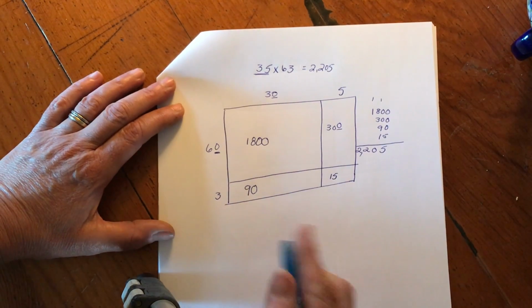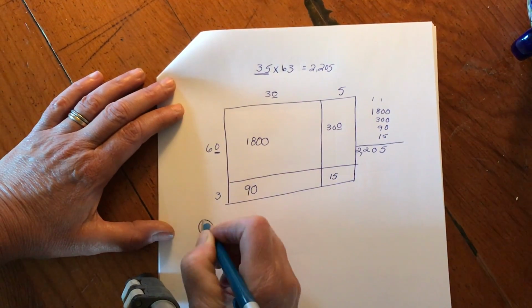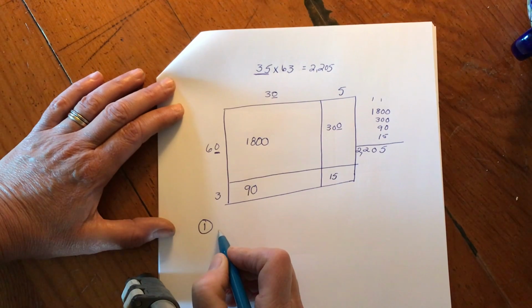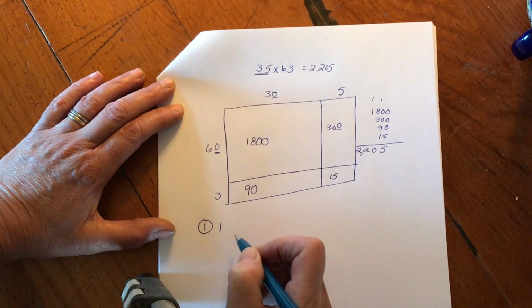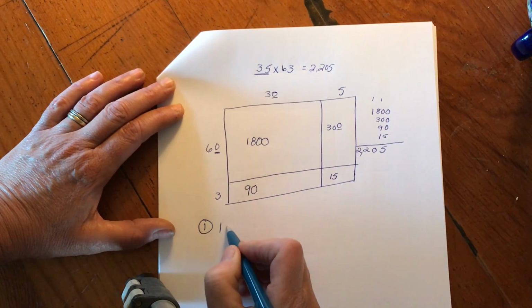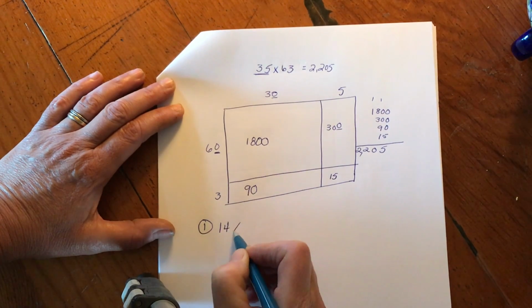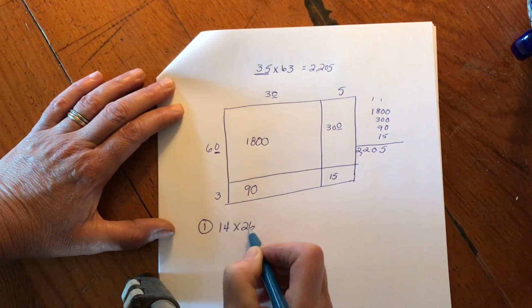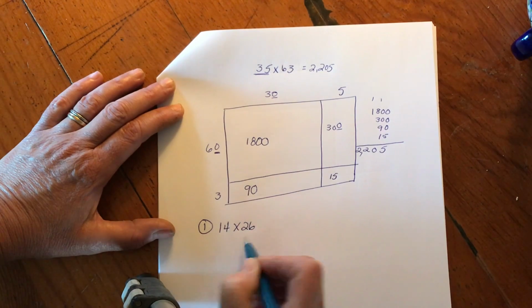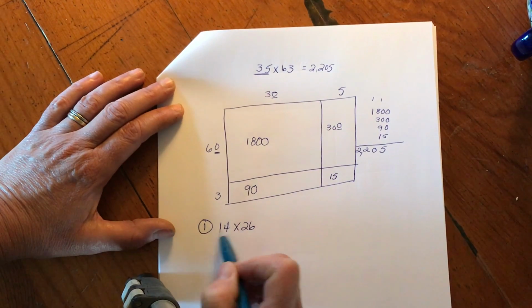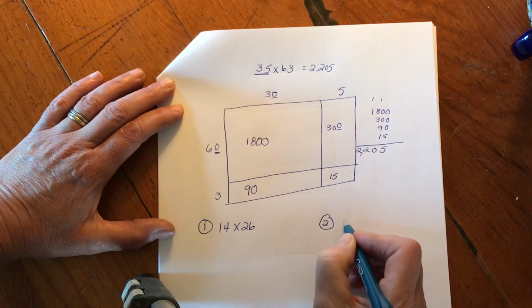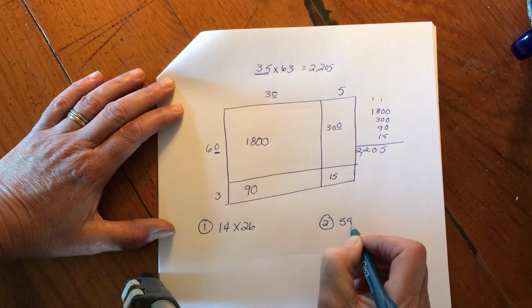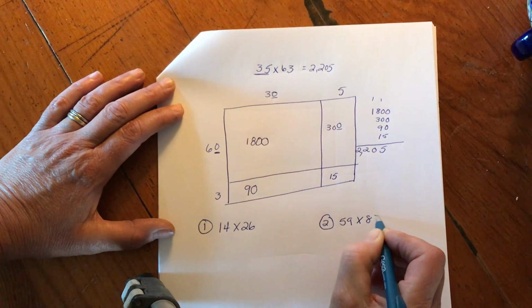Now what I'm going to do is give you guys a choice. Okay, so you can give me the answer. I would like you to solve using the array method or partial products, for either 14 times 26. This is the easier problem. Okay, you can see the numbers are smaller. Or if you're feeling like you would like a challenge, you can do 59 times 87.